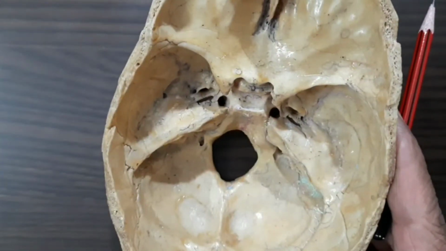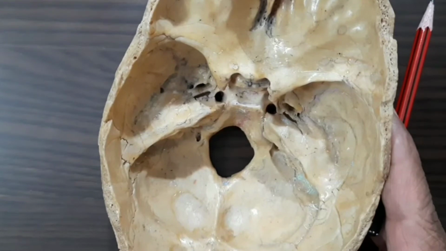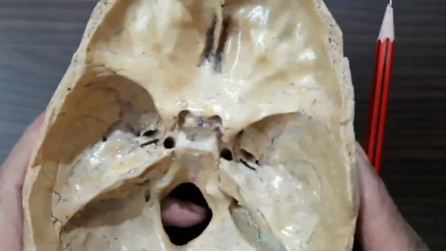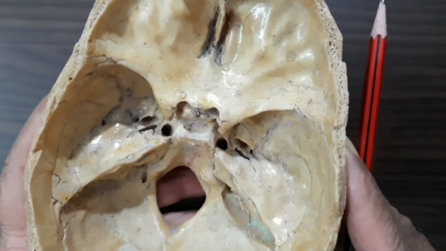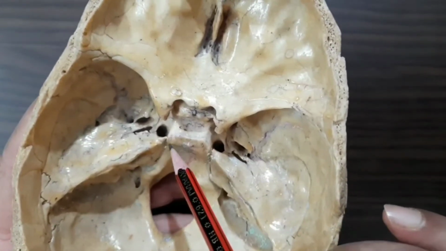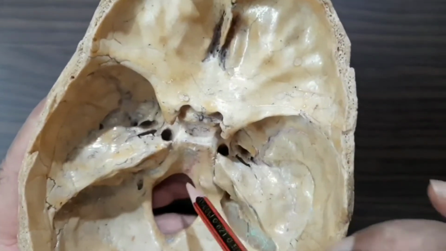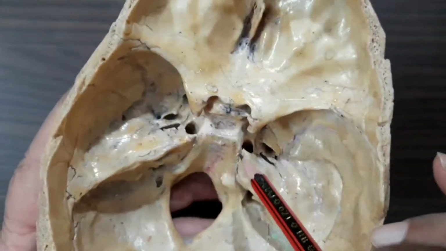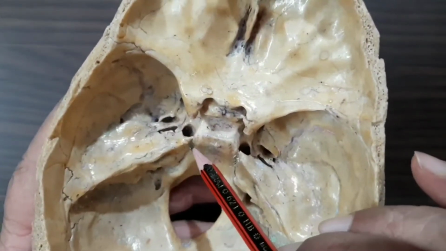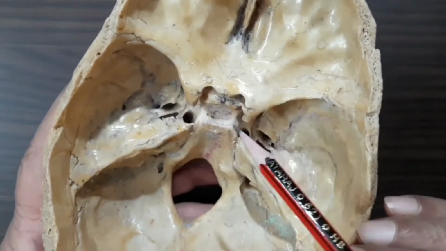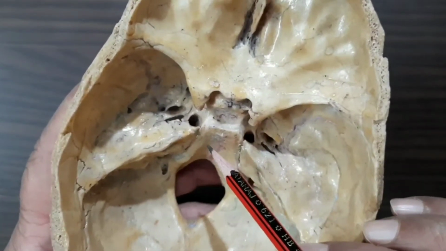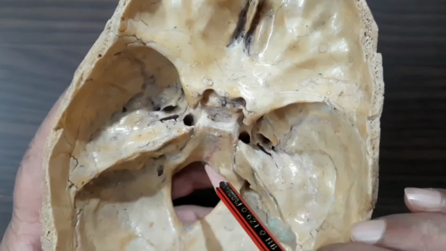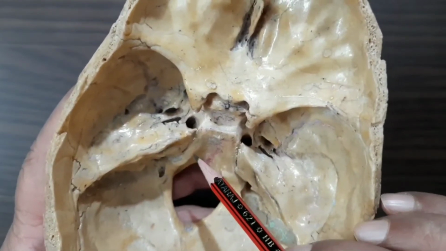Now let us come to the petrooccipital fissure. On either side of the clivus you can see the presence of a fissure, and this fissure is called the petrooccipital fissure.